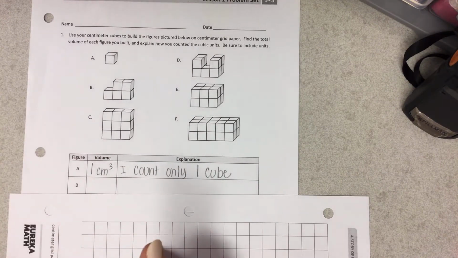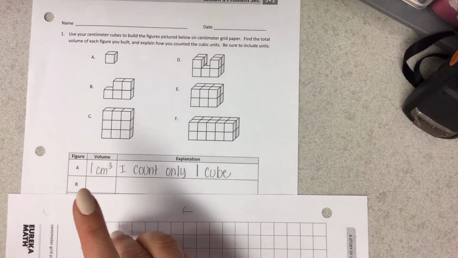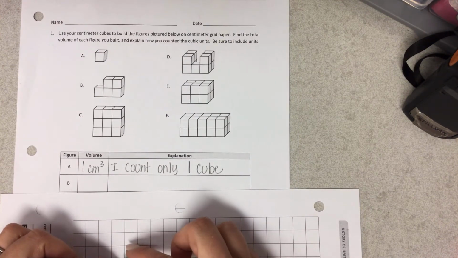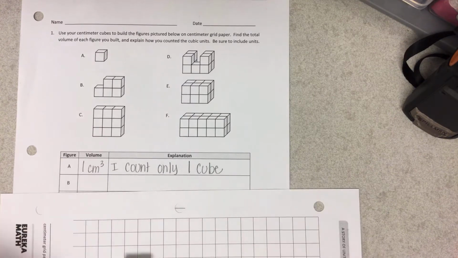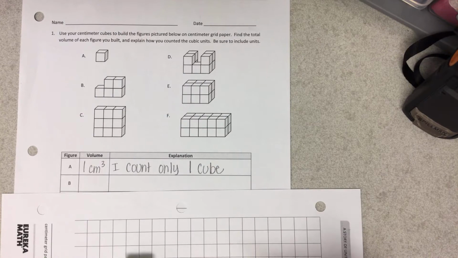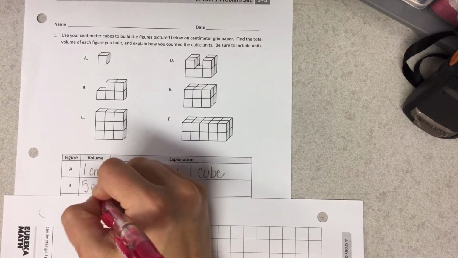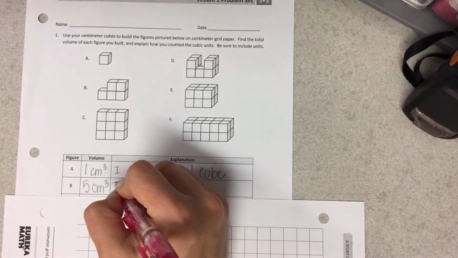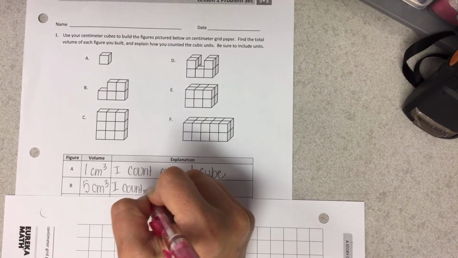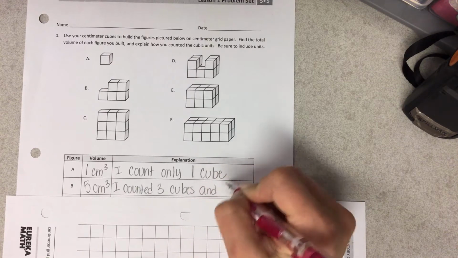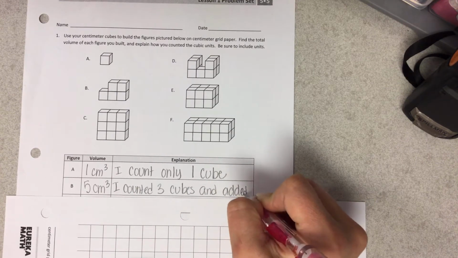Now I'm going to create this one. So I'm going to have these 3 here, and then I'm going to have this one right here. If I count up how many cubes I have, I have 1, 2, 3, 4, 5. So what is my volume? It's 5 centimeters cubed. And how I know is I had 3 cubes and I added 2 more. So I counted 3 cubes and added 2 more.